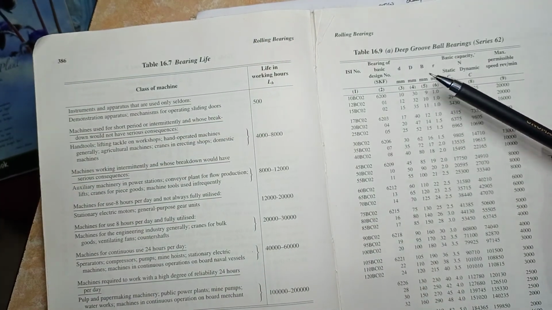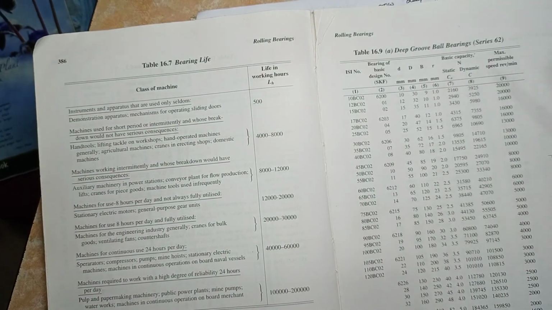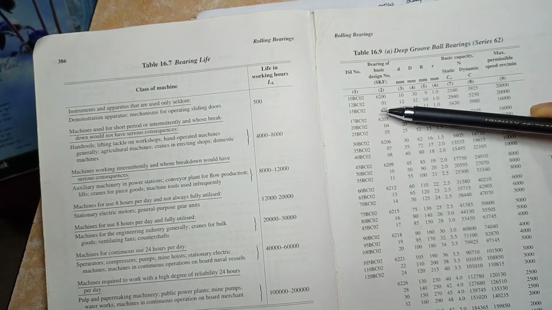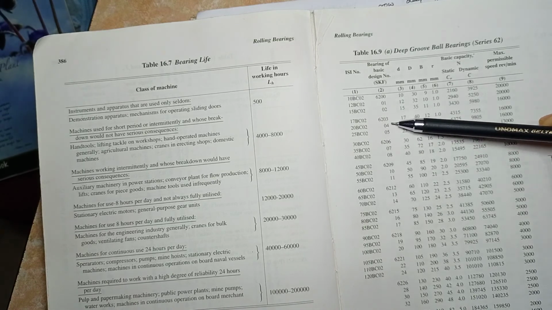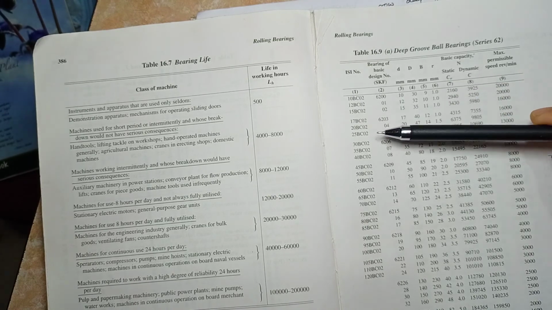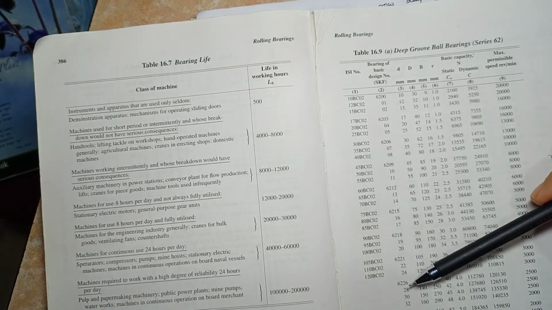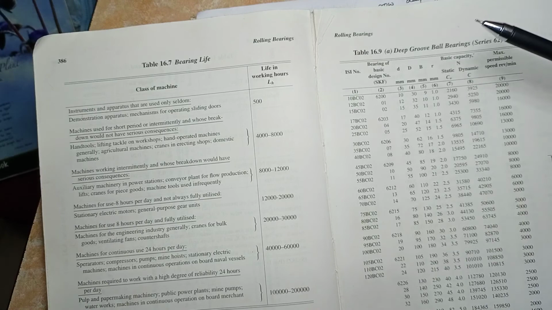So we will find SKF bearings in most of the bearing shops. They have designations like 6200, 6201, 6202, 6203, 6204, 6205, something like that. And these are the ISI, the Indian standard numbers for these bearings. Up to these are available. They have not mentioned it, no problem.